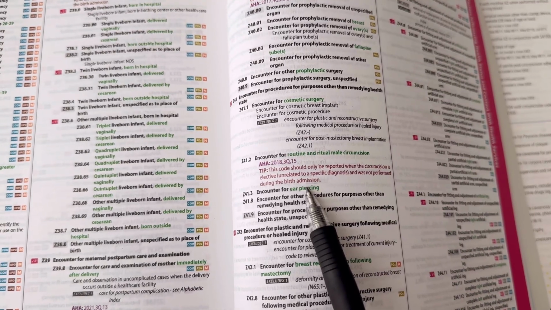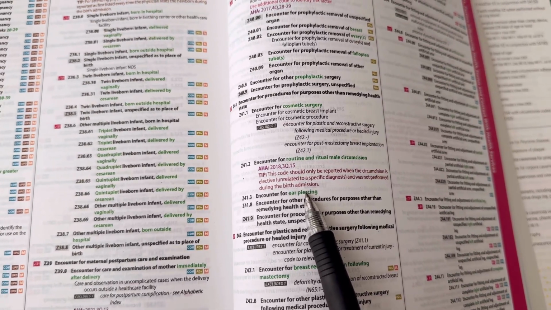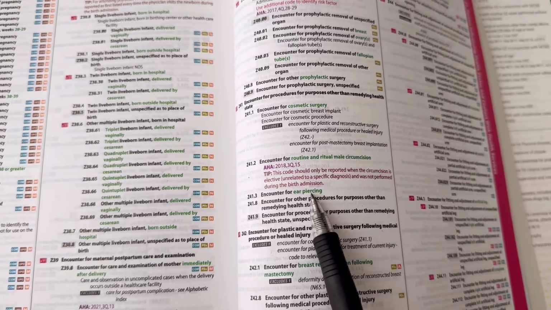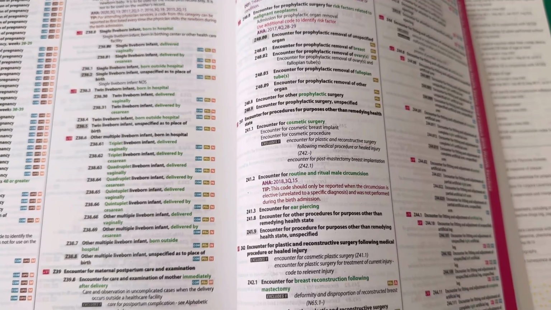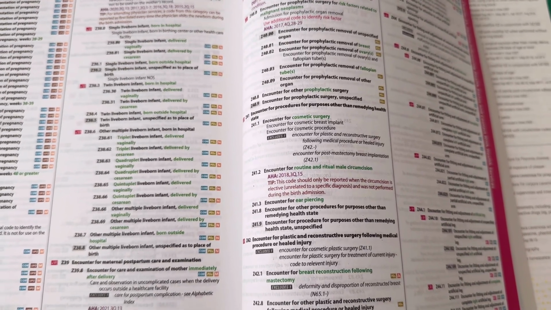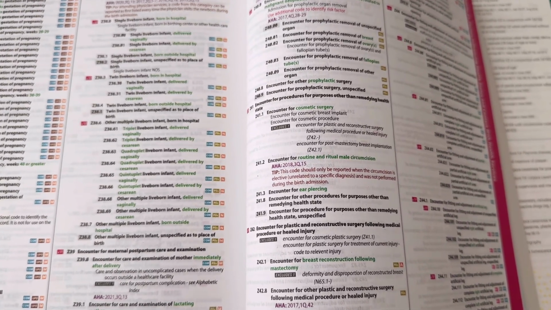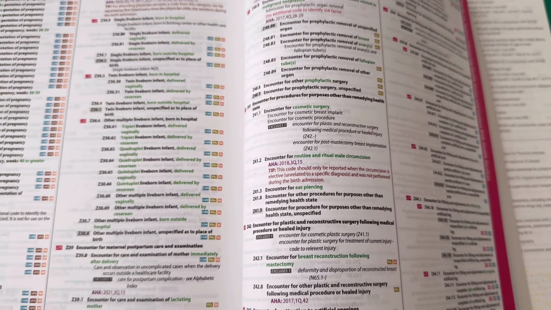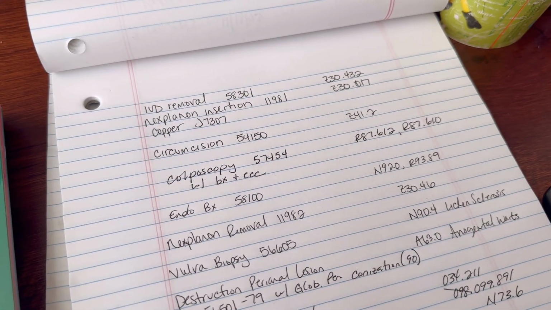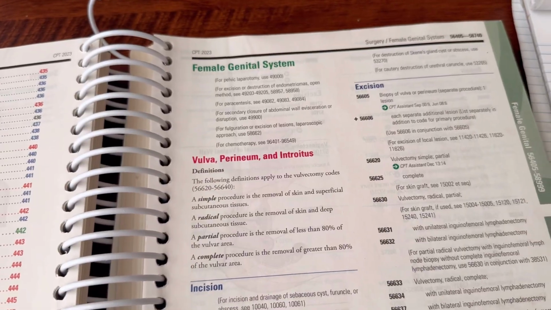And then there's a tip here that was kind of confusing because it says this code should only be reported when the circumcision is elective and was not performed during the birth admission. So I don't know if they're talking about as soon as the baby comes out, you shouldn't bill for it. But usually this is done during the same admission. The patient's request to have them done, like the mother or father will have them done before they leave with the baby. So that tip was kind of confusing me because they are done during the first hospital admission. So I really didn't worry about that because we code them.